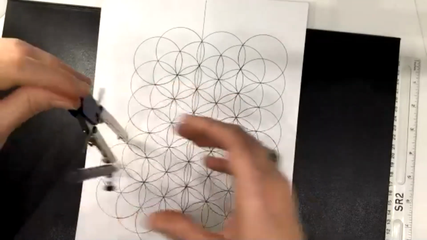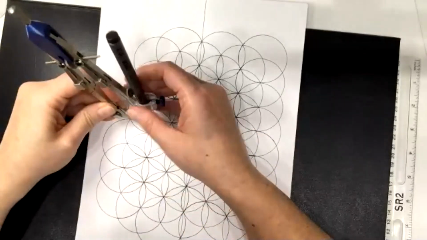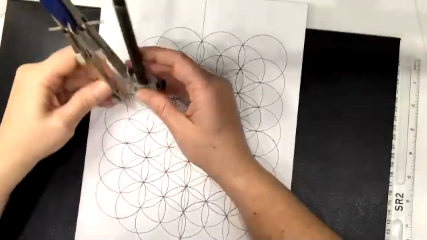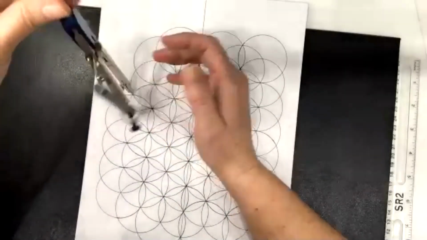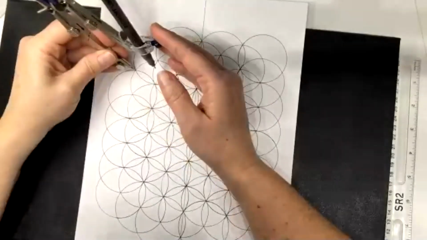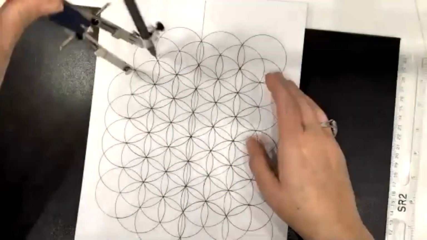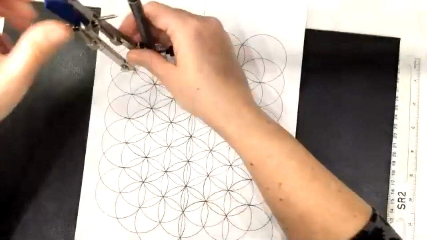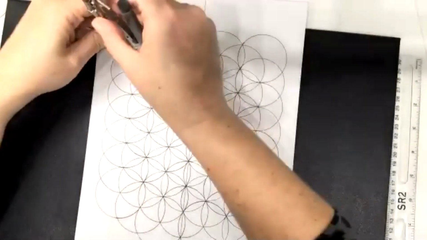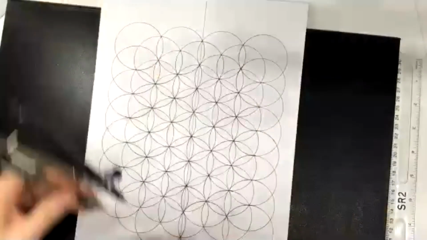So you'll see quite clearly where to add your half circles. At the top, one at the bottom.